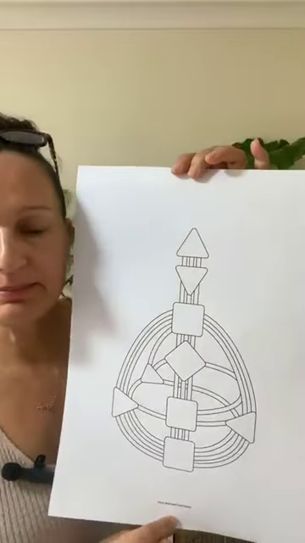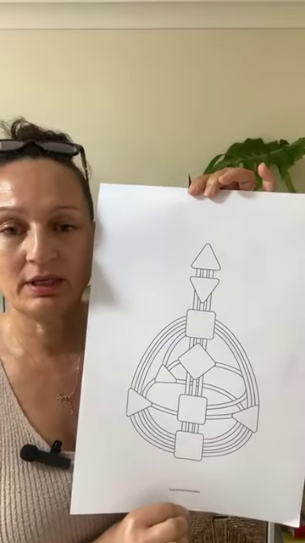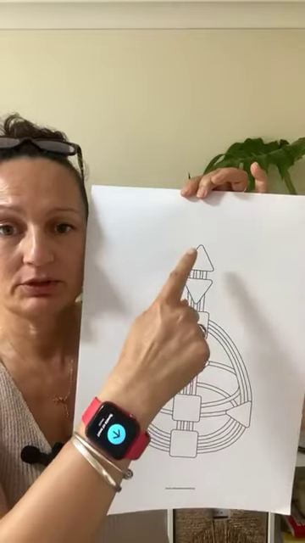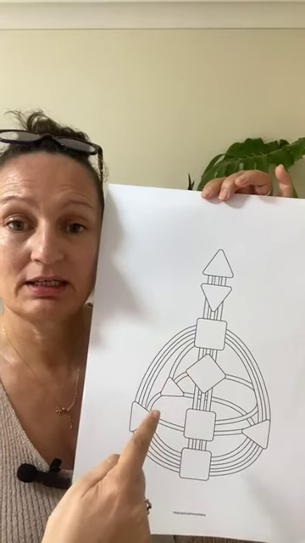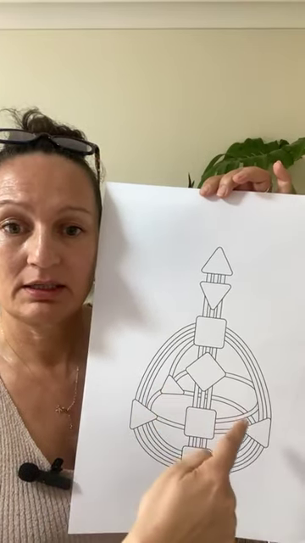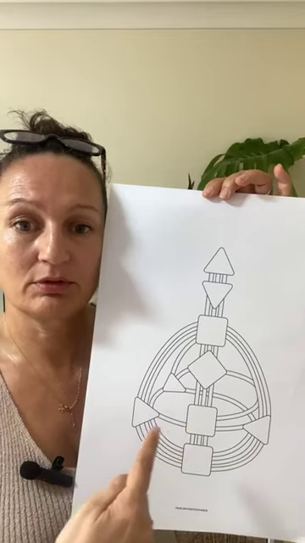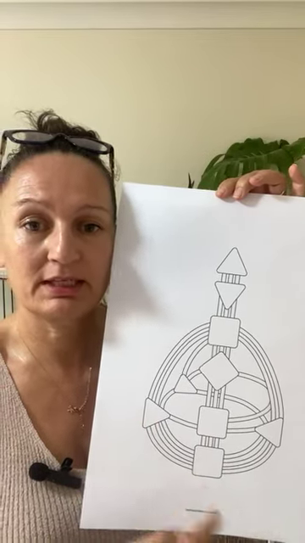Good morning. So we've been through the energy types: manifestor, generator, manifesting generator, projector, and reflector. So I thought we'd go through the energy centers. This part of human design is based on the chakra system. So we've got the head, the ajna, the throat, the G center or the identity center, the heart, the spleen, the sacral, the solar plexus, and the root center.